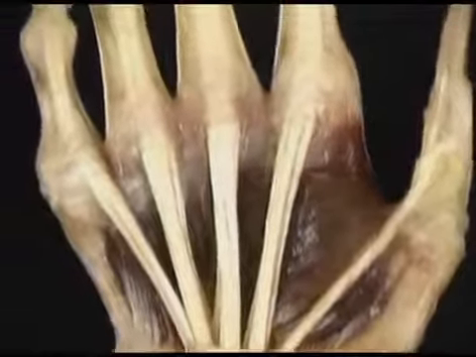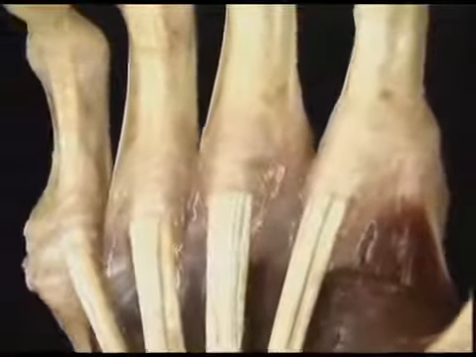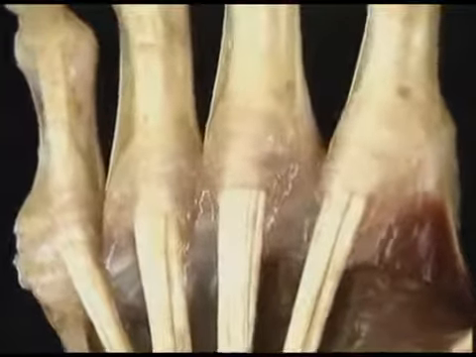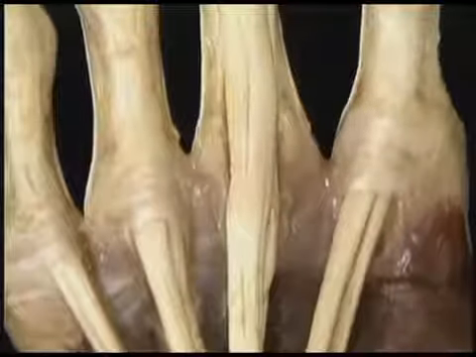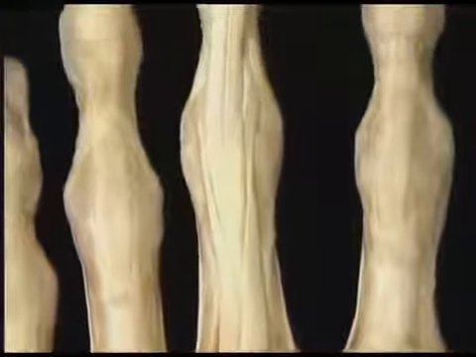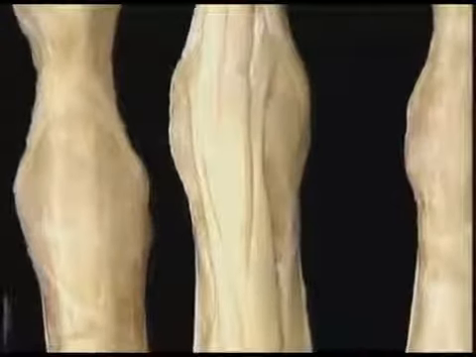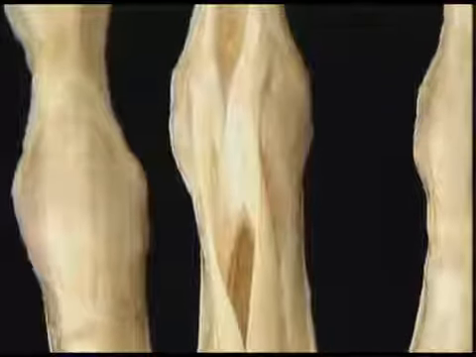Just before reaching the MP joint, the superficialis and profundus tendons of each finger enter the flexor tendon sheath together. To follow them, we'll remove the sheath. Over the proximal phalanx, the superficialis tendon splits into two halves which pass around the profundus tendon. We'll remove the profundus tendon for a moment.